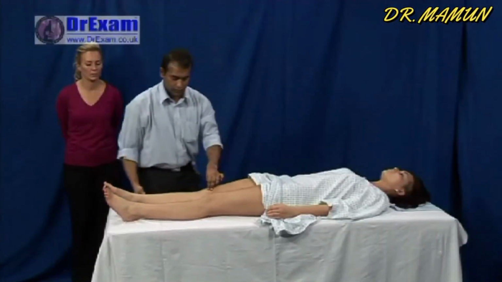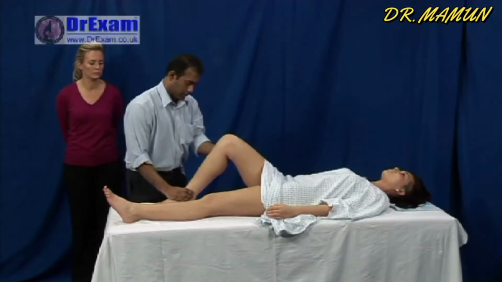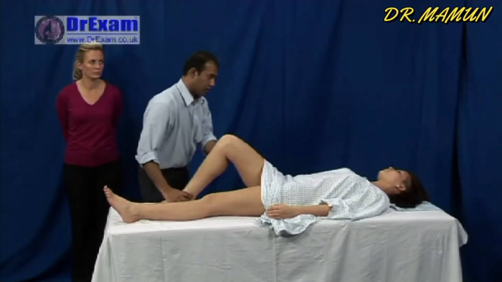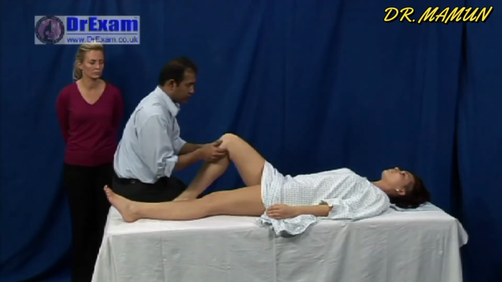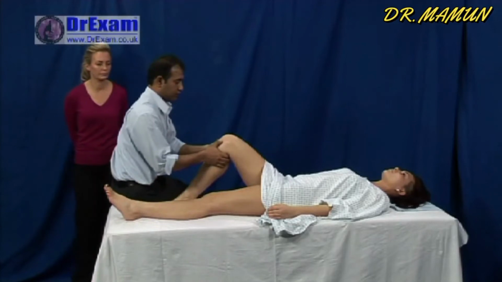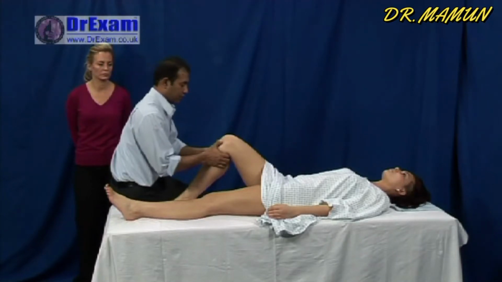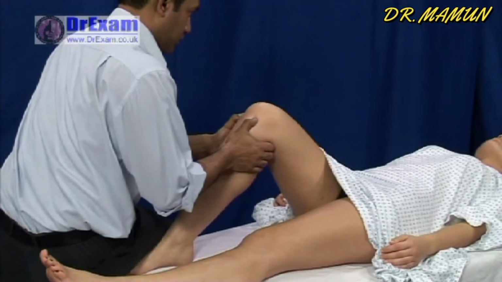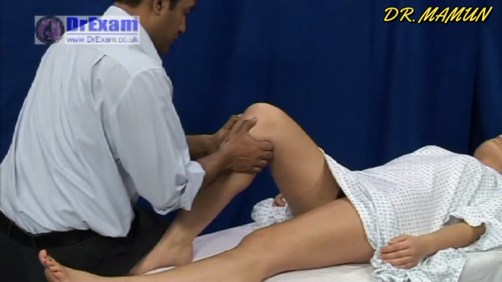Now perform the posterior draw test. Square the patient's legs with their knees flexed to 90 degrees. Explain to the patient that you're going to sit on their foot, check that they have no pain, gain permission, and proceed to sit on the patient's foot. Grasp the upper tibia firmly, thumbs placed on the anterior joint line, and apply posterior pressure. Significant posterior glide is positive for a posterior cruciate ligament rupture.